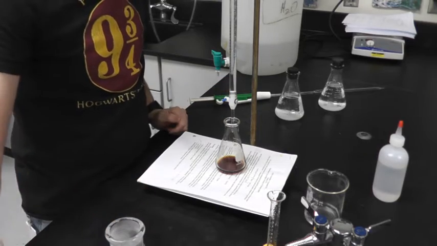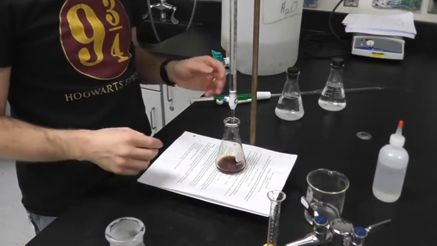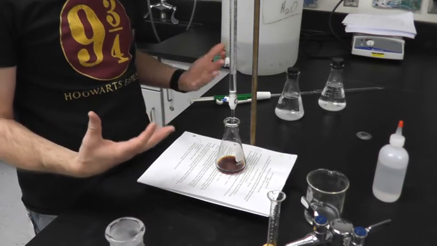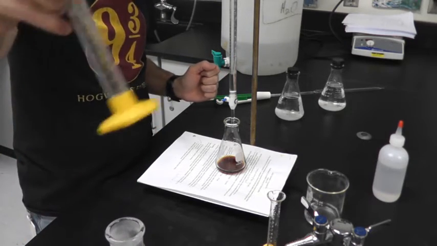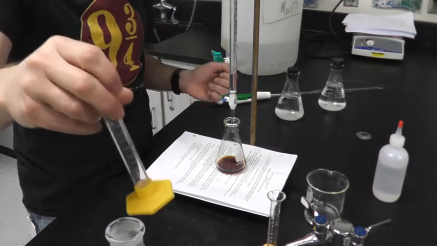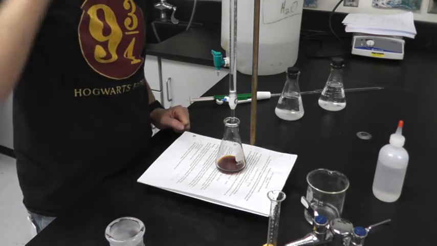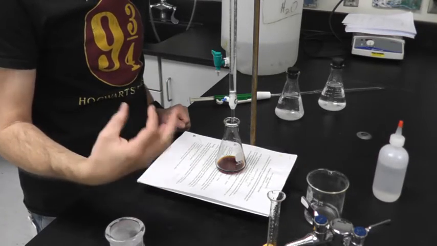Once it gets to yellow, I'm going to add some starch. And if you've ever done a starch lab in biology, if you add tincture of iodine to a piece of bread, it turns bluish purple. So this is going to essentially act as our phenolphthalein, because it's really hard to tell the difference between yellow and colorless, but it's easy to tell the difference between something dark blue and colorless.